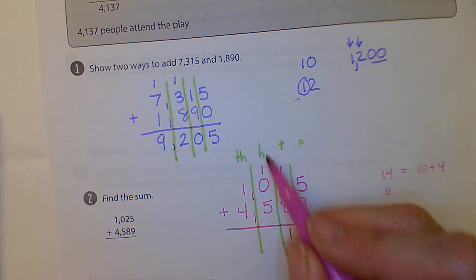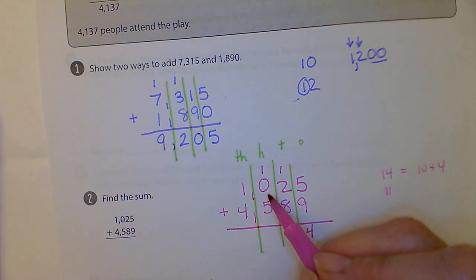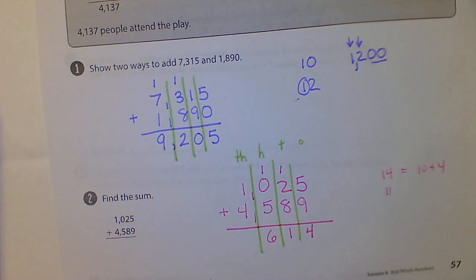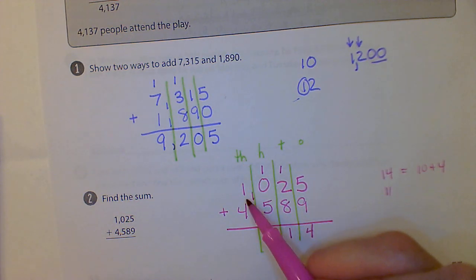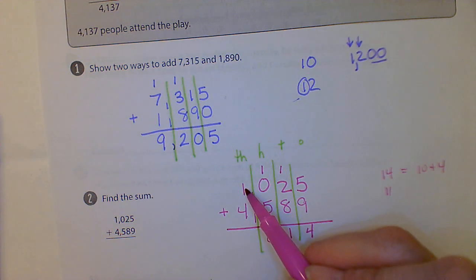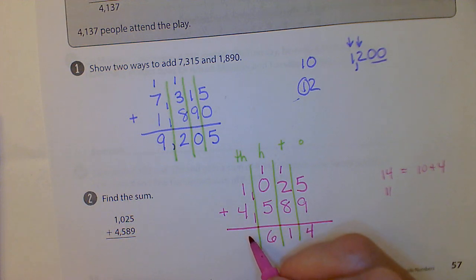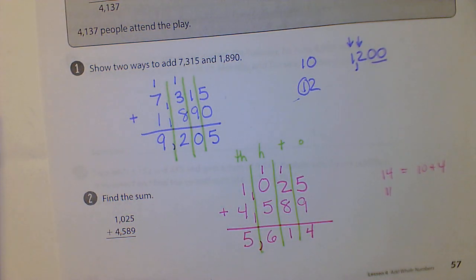Now I have my hundreds. So I'm going to do 1 plus 0 plus 5, which is 6 hundreds, because it's in the hundreds place. And then in the thousands, I have 1,000 and I have 4,000. And 1,000 plus 4,000 is 5,000. Or 1 plus 4 is 5. And then you add in your comma. Nice and easy. Okay, next page.